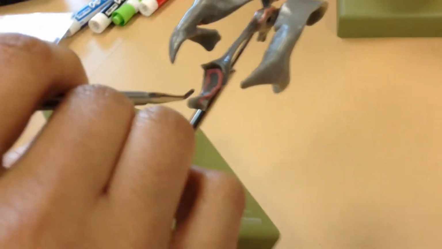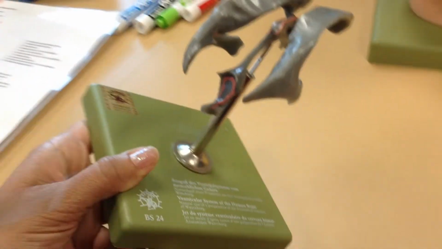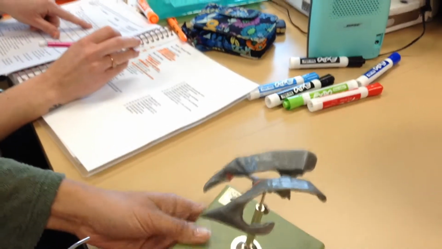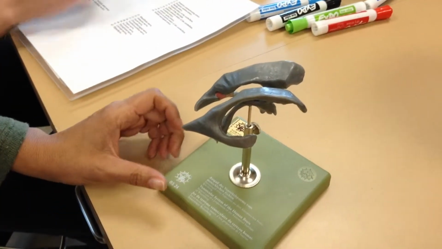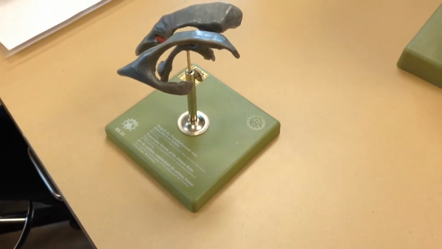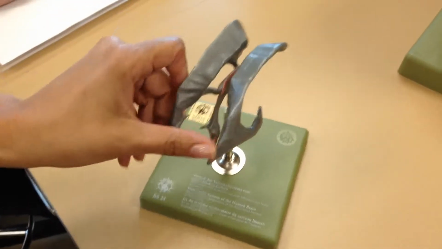Hold on one second. Wait, what are you looking at? Oh, the fourth ventricle? Fourth ventricle, sorry. Did I mess that up? No. Alright, that's it? Good? Yeah. Did you get pictures of this one? You want straight pictures?